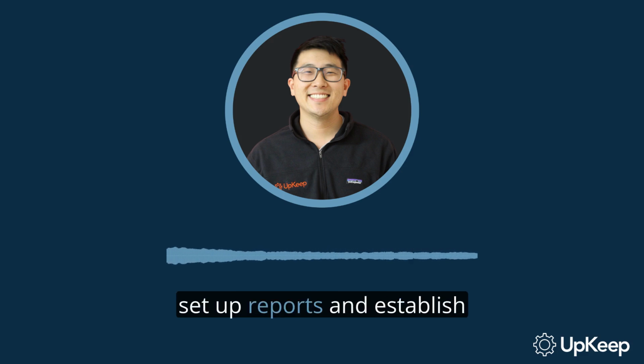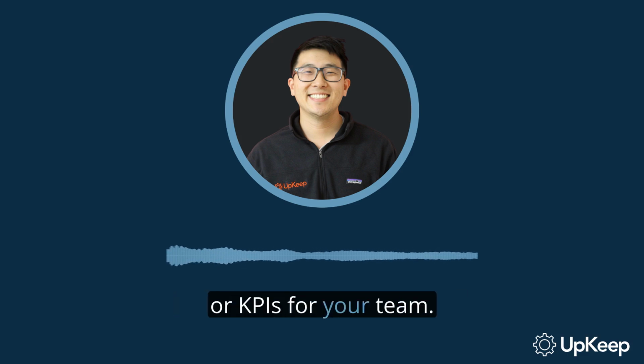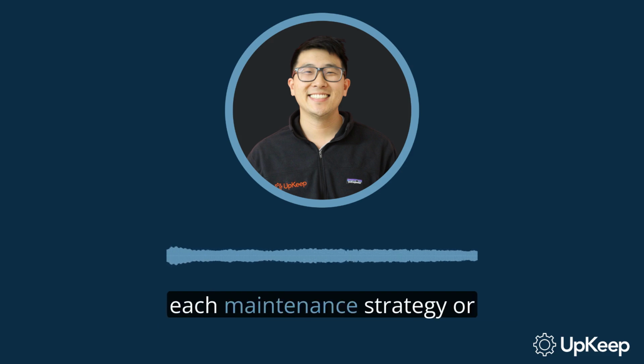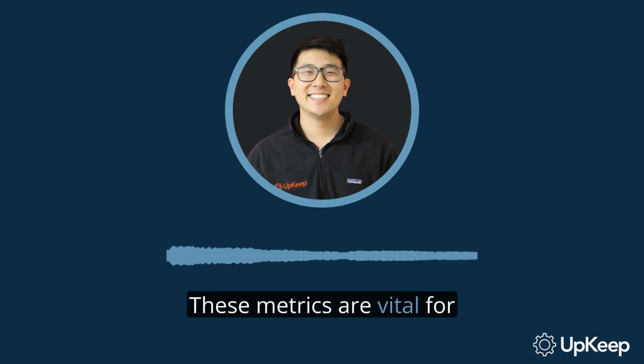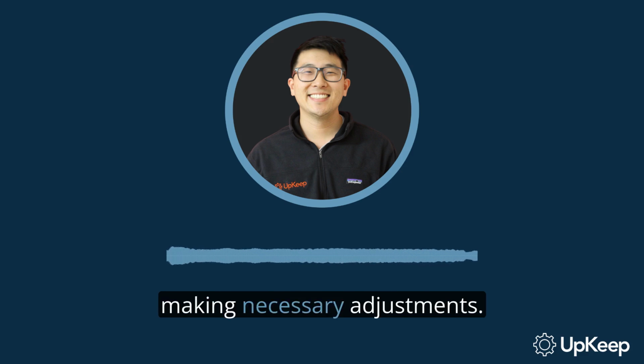Next, set up reports and establish key performance indicators, or KPIs, for your team. This could include tracking the percentage of your assets under each maintenance strategy or monitoring schedule compliance. These metrics are vital for understanding the effectiveness of your maintenance plans and making necessary adjustments.